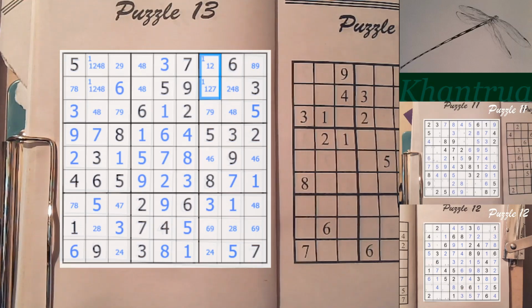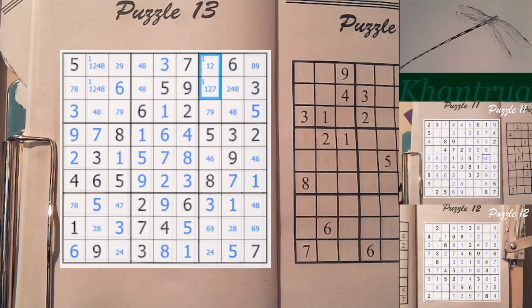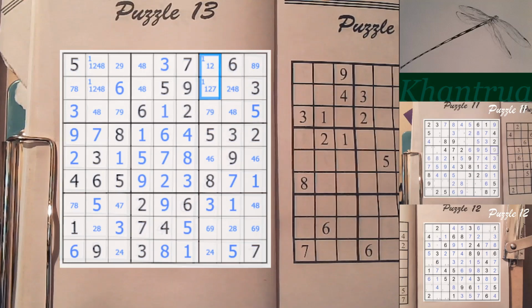Which means that since those are dominoes, only two cells, only one of the numbers can occupy the other cell with the one. Not exactly seeing it though.